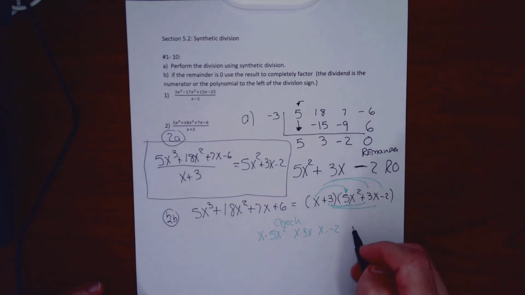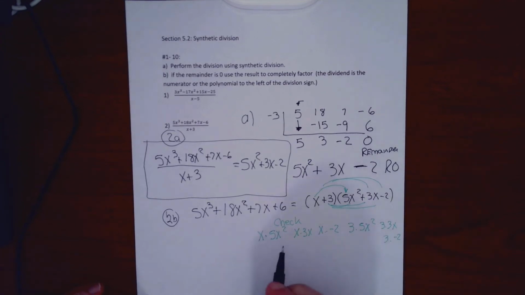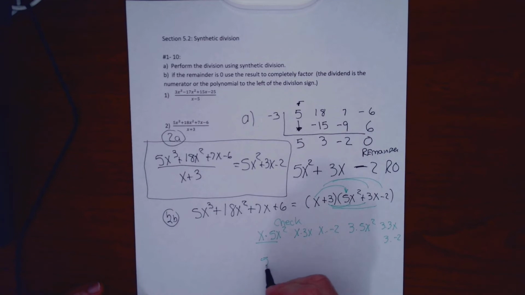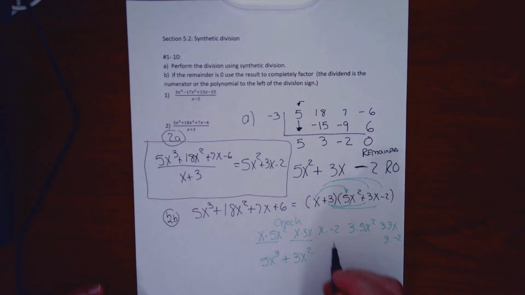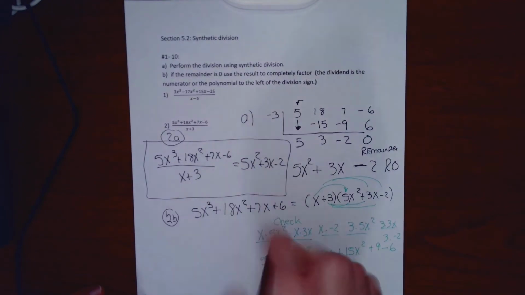I'm going to multiply 3 times 5x squared, 3 times 3x, and 3 times minus 2. This multiplication comes out to 5x cubed. That multiplication comes out to 3x squared. I'll put a plus sign here. This multiplication is minus 2x. That's positive 15x squared, positive 9x, and minus 6. I forgot this sign is wrong here. That should be a minus.